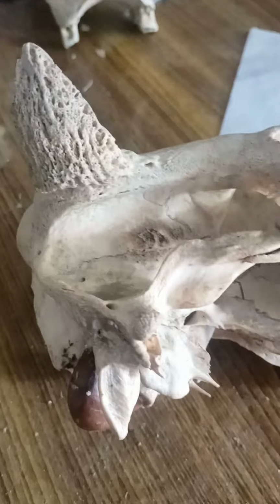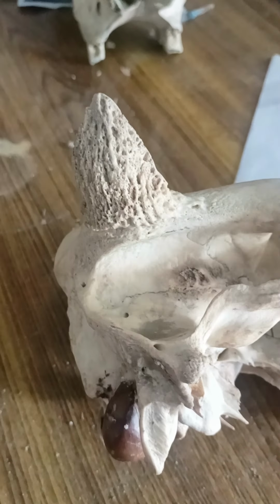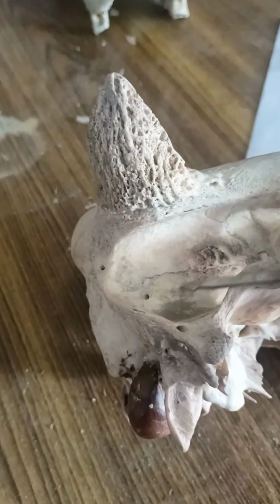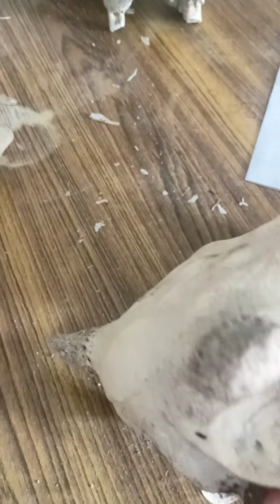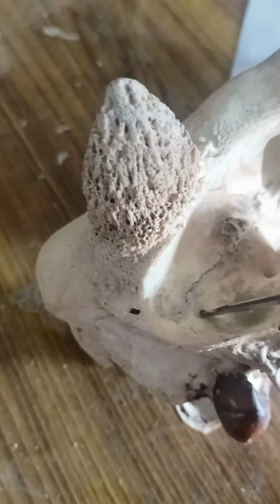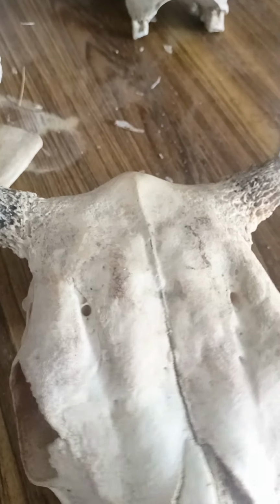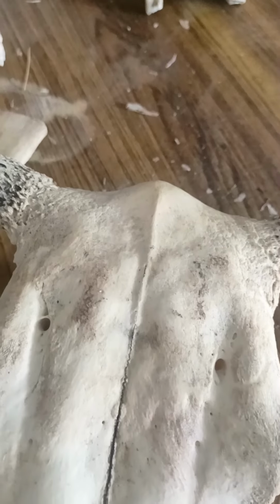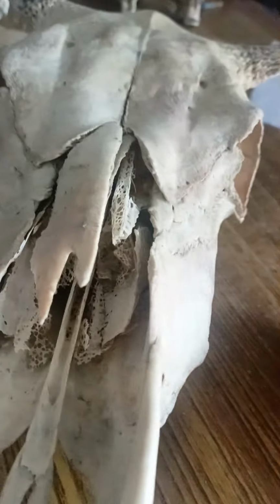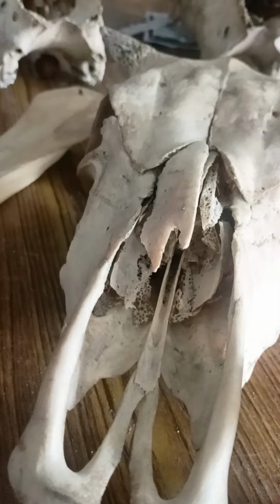Now, this large depression we can see here is called the temporal fossa, which is formed by the parietal bone and temporal bone. One more structure we can see here is the mastoid foramen. So we have studied the frontal bone, temporal bone, parietal bone, interparietal, occipital, and sphenoid bone.